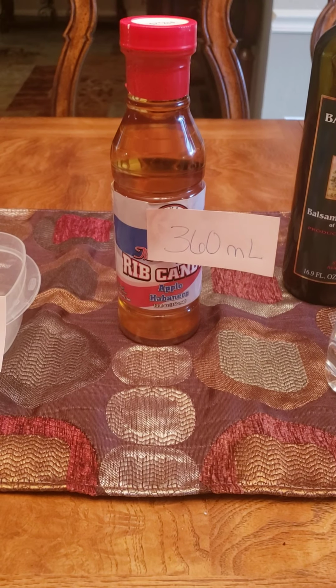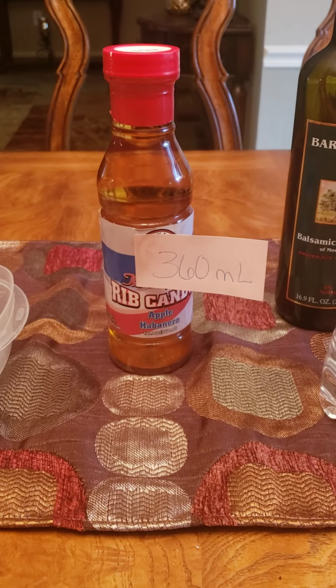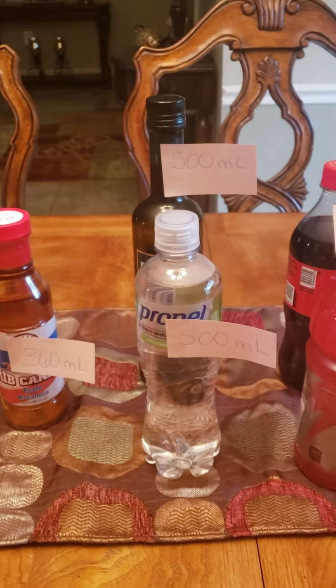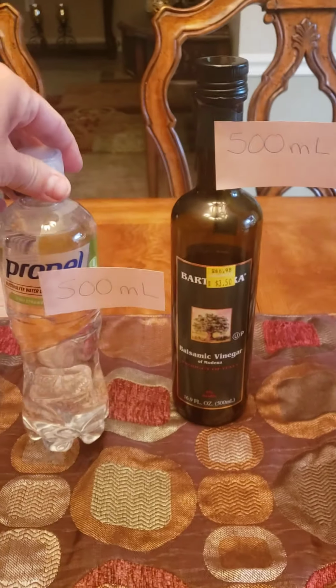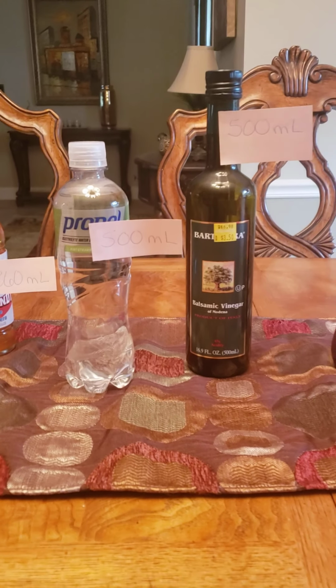This is a type of something that you use when you're cooking barbecue, some ribs. That's 360 milliliters. Now this one I think is really good to see. I'm going to move that one. These are both 500 milliliters. Take a look at the difference.